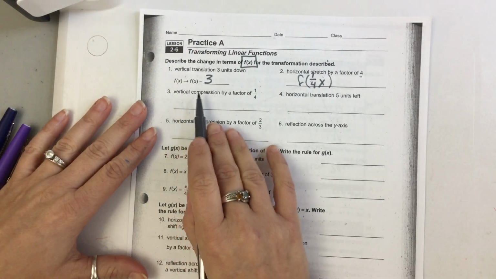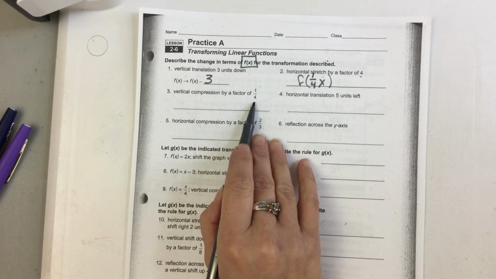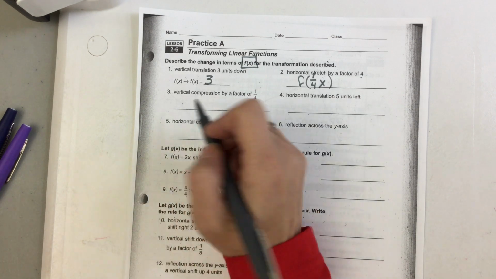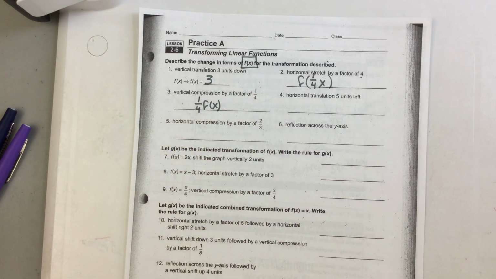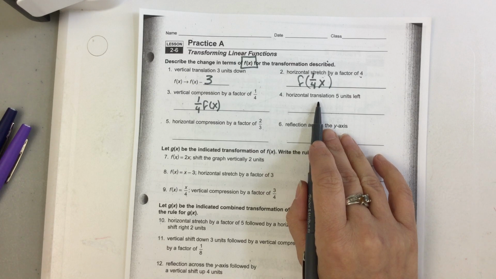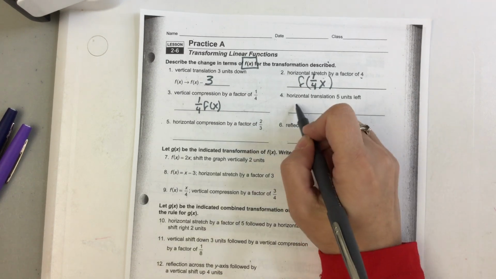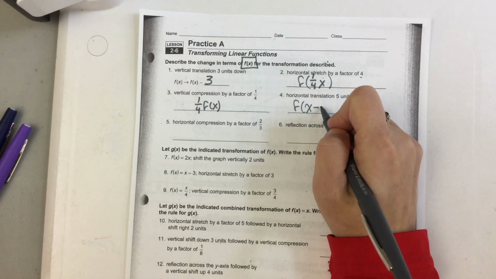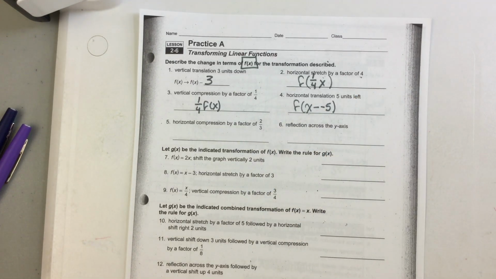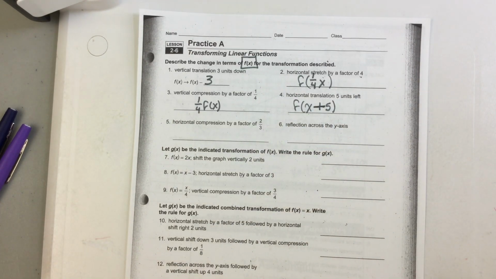If I want a vertical compression by a factor of 1/4, this is a compression because 1/4 is less than 1. If it's vertical, you multiply it out front of the function. That's one where you would go ahead and distribute. Horizontal translation, which is the same as a slide or a shift, 5 units left. The formula is f of x minus. If I want to go 5 units left, left is the negative direction, so I would fill in a negative 5. Minus a negative becomes a plus.